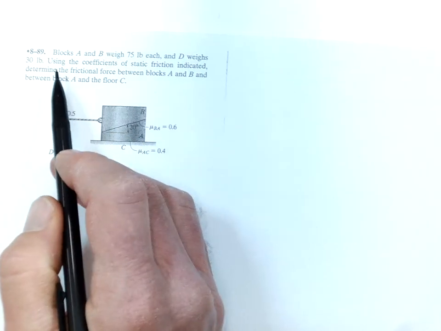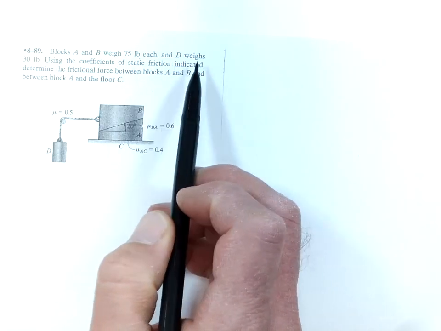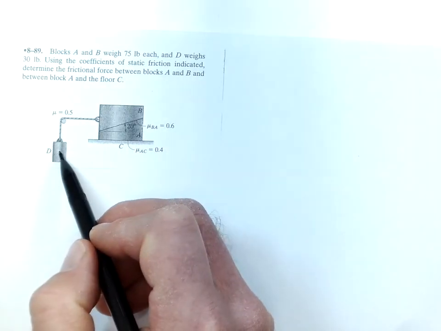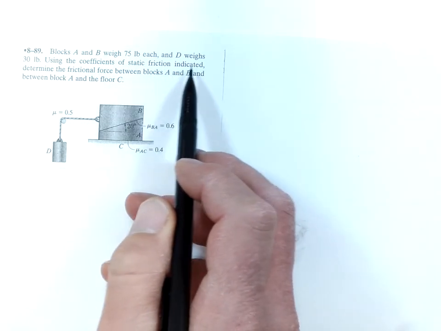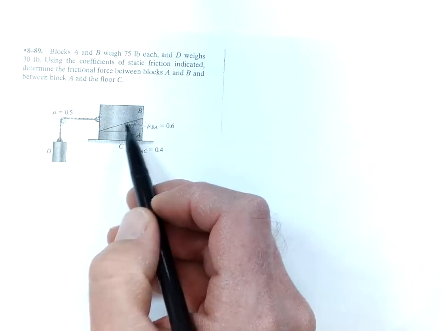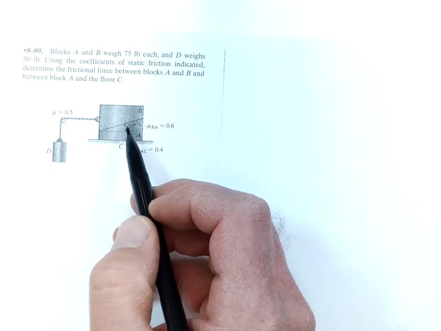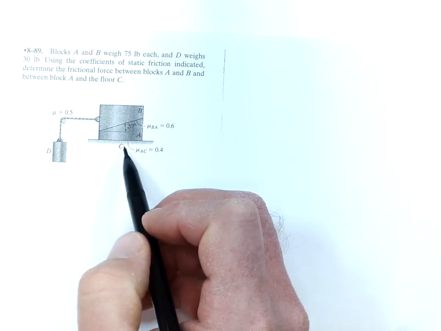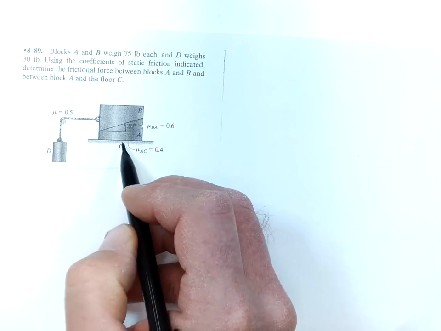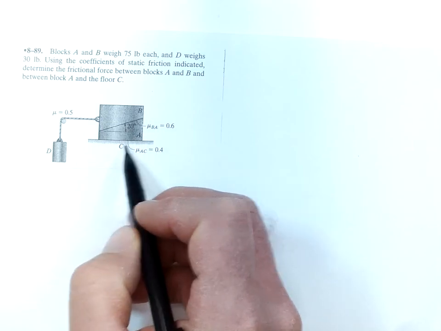Blocks A and B weigh 75 pounds each. Block D weighs 30 pounds. Use the coefficients of static friction indicated. Determine the friction between A and B and between blocks A and floor C. So we want the friction here and here.